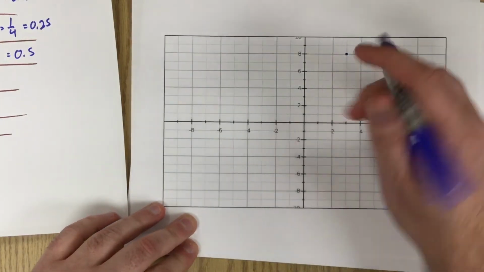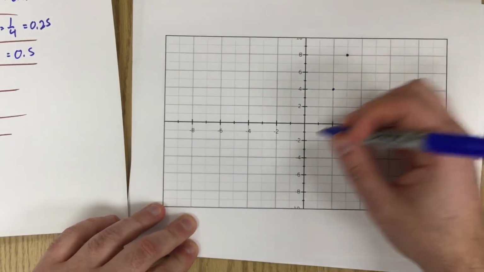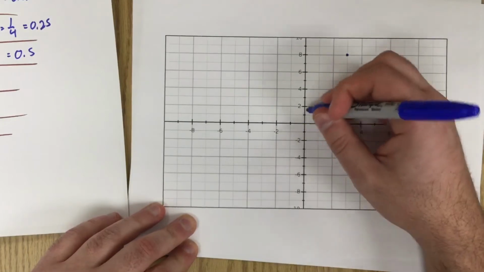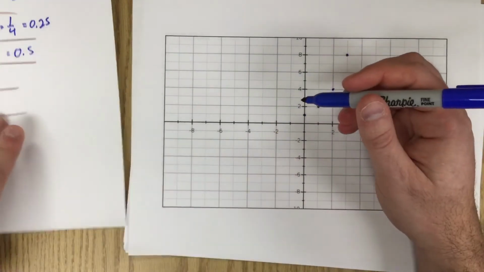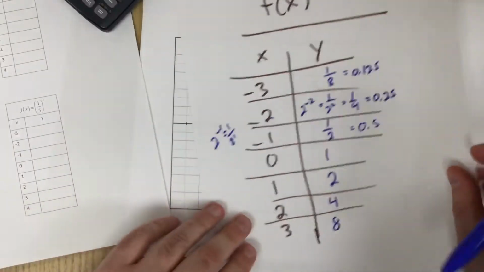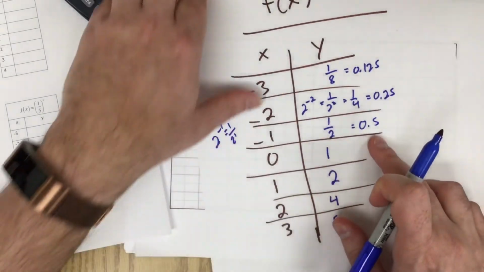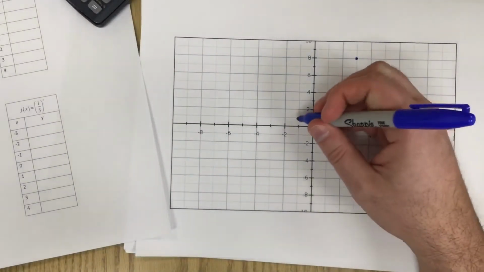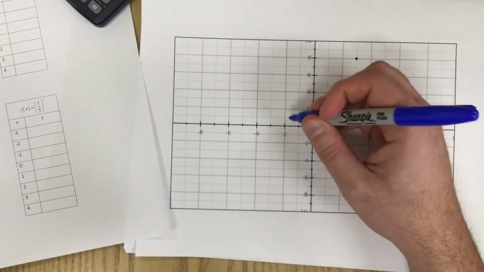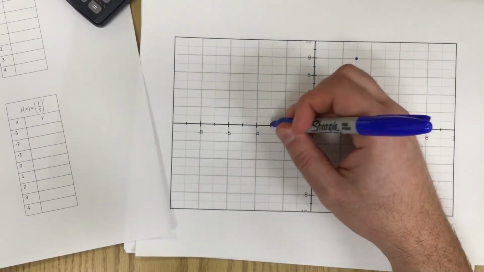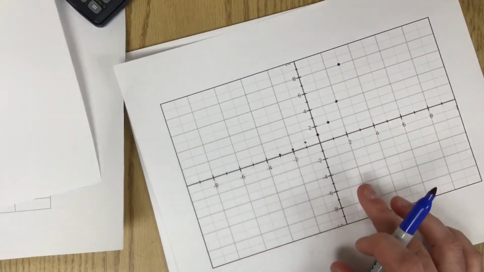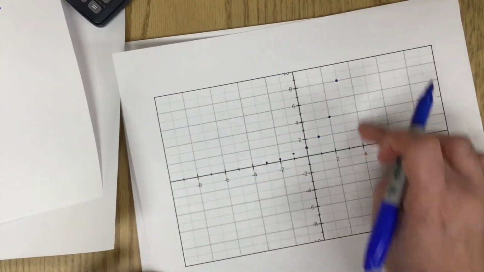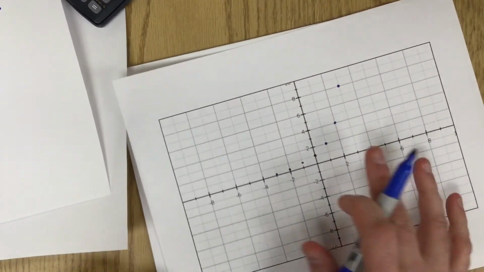When x is 2, y is 4. When x is 1, y is 2. When x is 0, it's 1. When x is negative 1, the y is 0.5, or about halfway. And then it becomes 0.25, and then like that. And it just keeps on getting smaller and smaller, closer to the 0. 2 to the 4, by the way, is 16, which is way above over there.